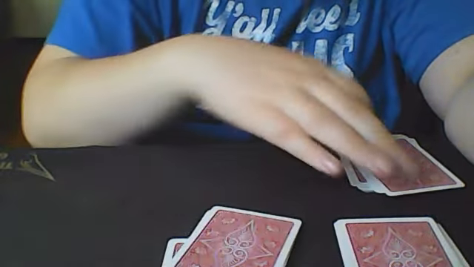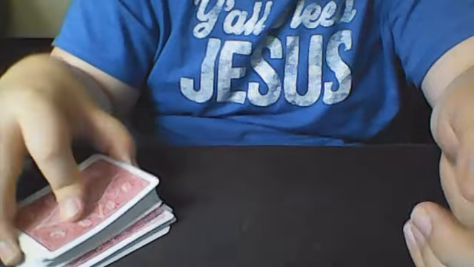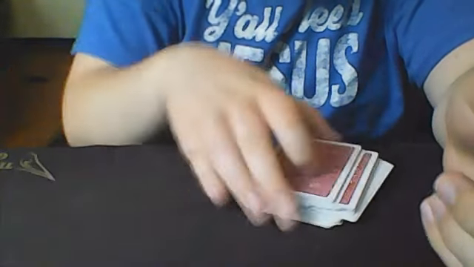They could take this pile on top of here, this one on top of here, that one, and that one. It really doesn't matter. The last step is optional, but if they would like, they could cut the deck as much as they would like. So let's say they go ahead and they cut it a couple of times.